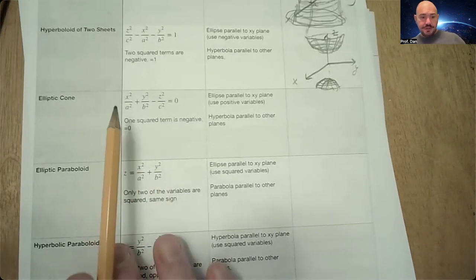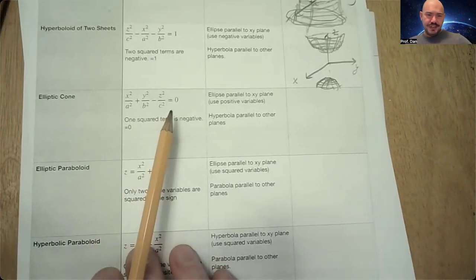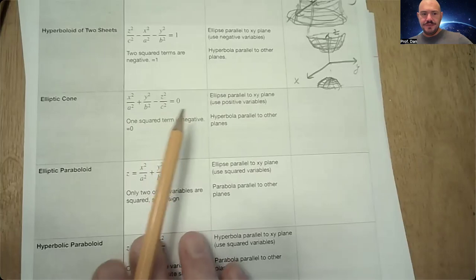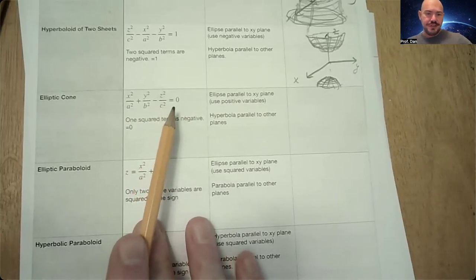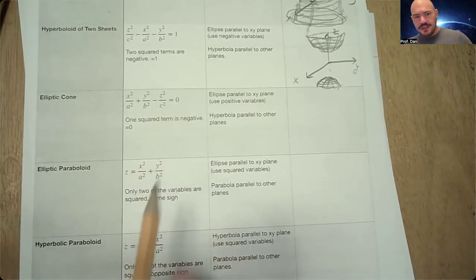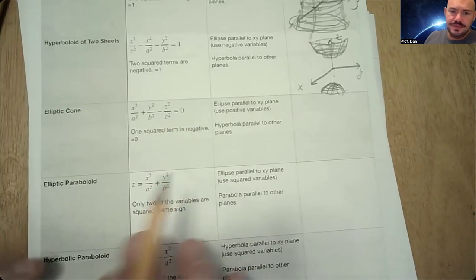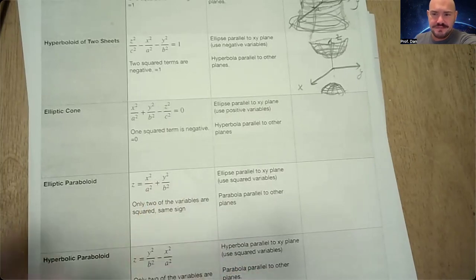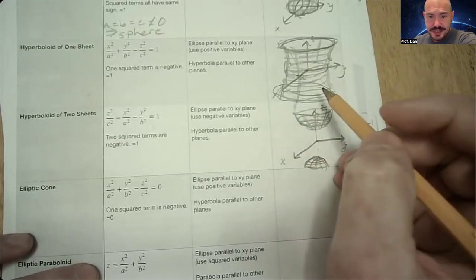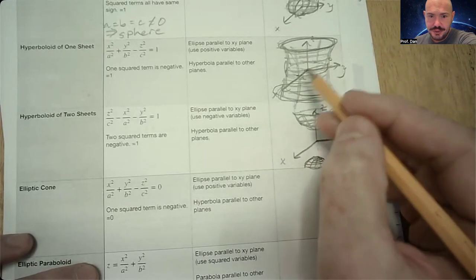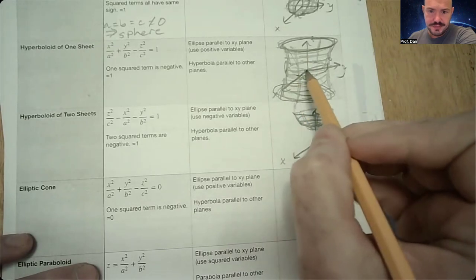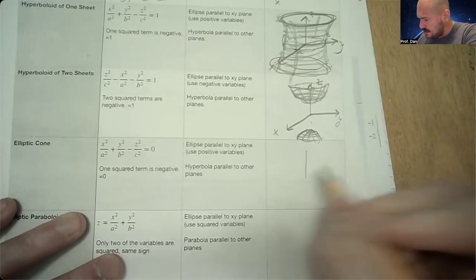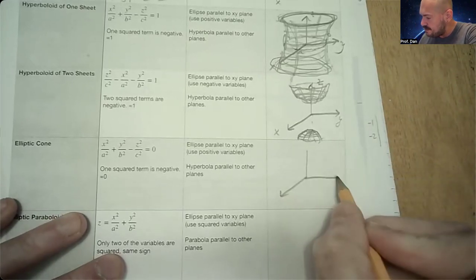For an elliptic cone, it looks a lot like a hyperboloid of one sheet. The only difference is that on the right side we're equal to 0. And basically what's going to happen is it's going to look a lot like this guy, just if we put a corset on it and tightened it all the way so that its midsection was literally just the origin. Here's what I mean.